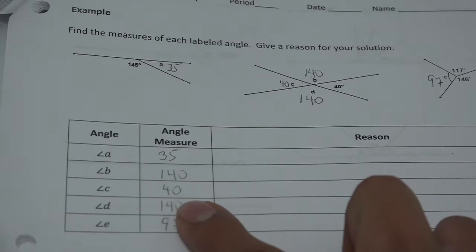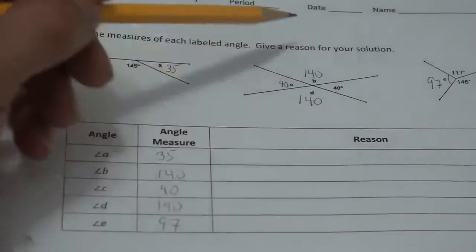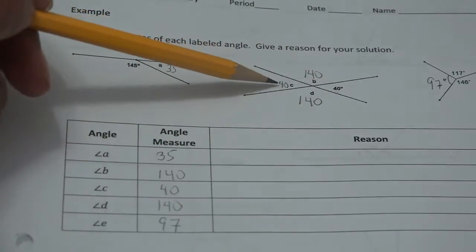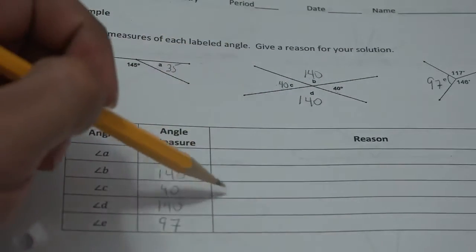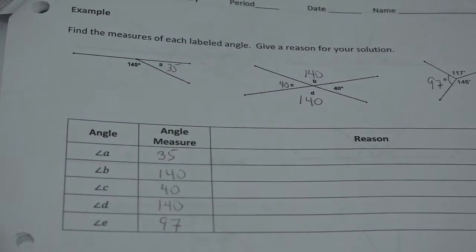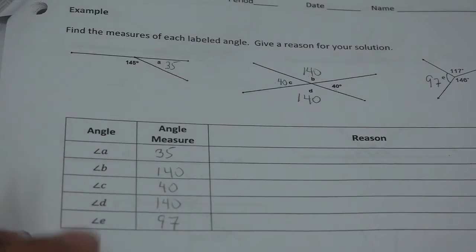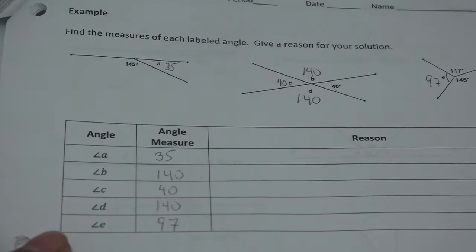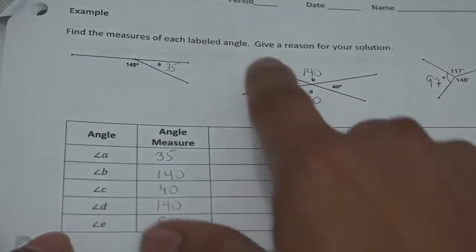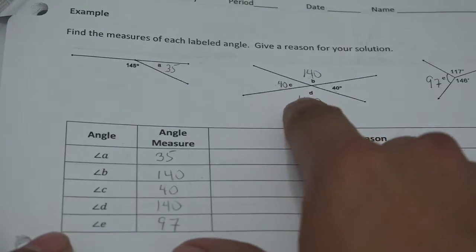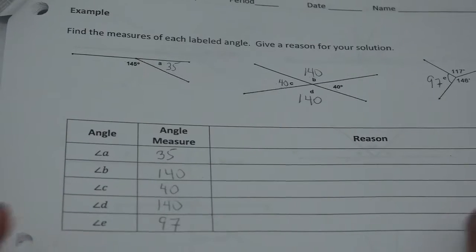Now, C. To find the measure of C, we looked at this 40 and we know that vertical angles have the same measure. So you could write vertical angles are equal in measure. For D, we could write either vertical angles, or a linear pair of angles are supplementary, meaning that they add up to 180.